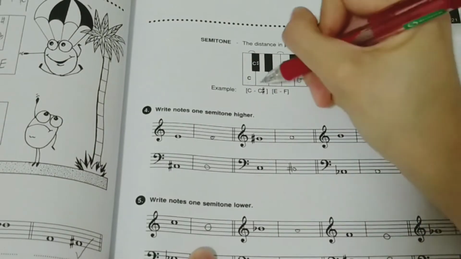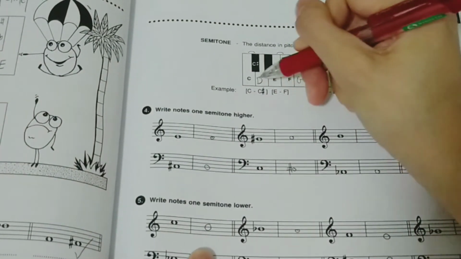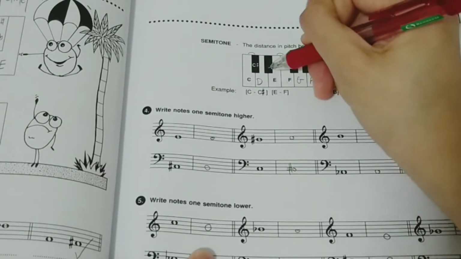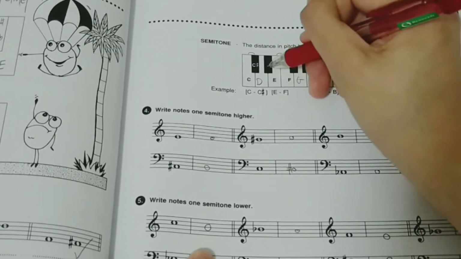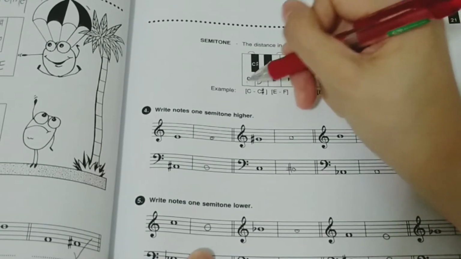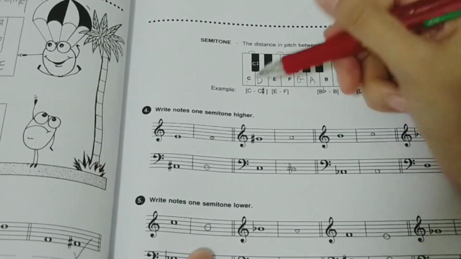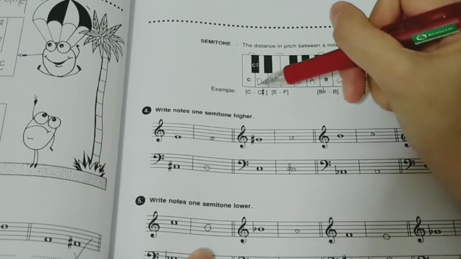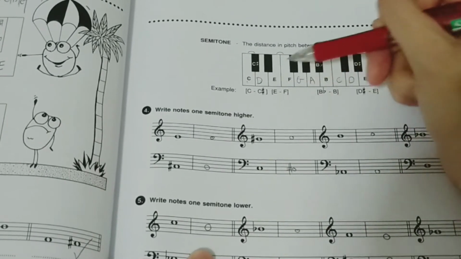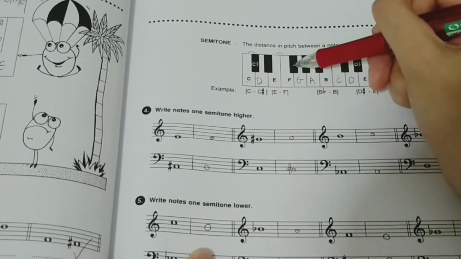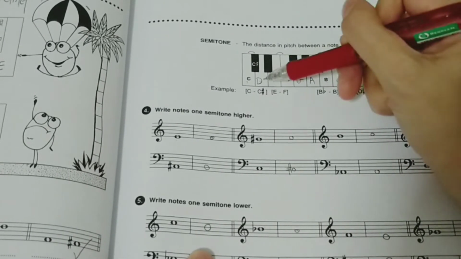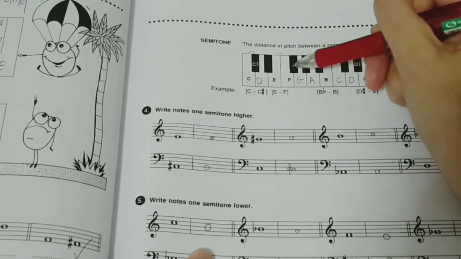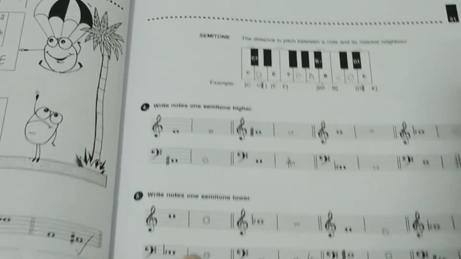For example, C, D, E. C to D sharp here, interval of second. But if they give you the name E flat, although it's here, C to E flat will be interval of third. 1, 2, 3. Like the one just now we did, D to F sharp, D, E, F sharp, interval of third. But if it's given the name G flat, D, E, F, G flat, fourth step.